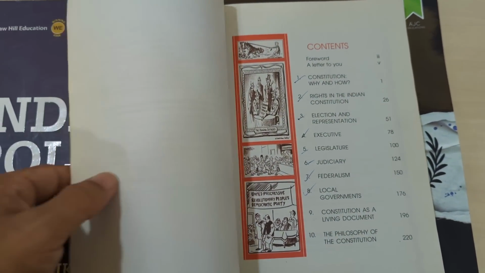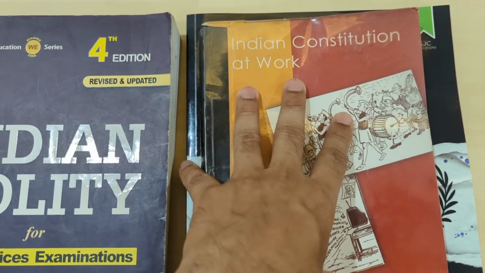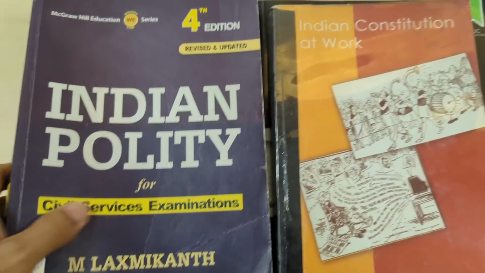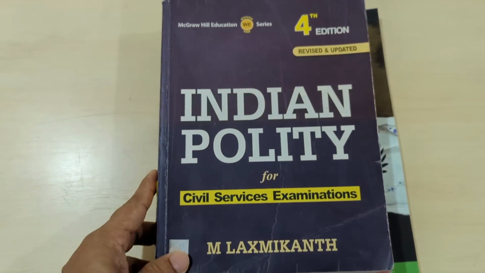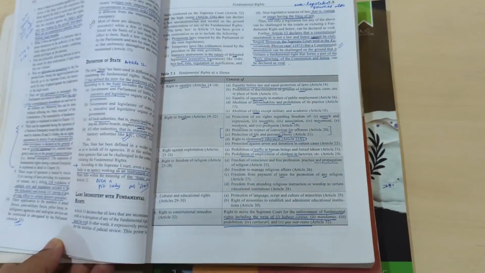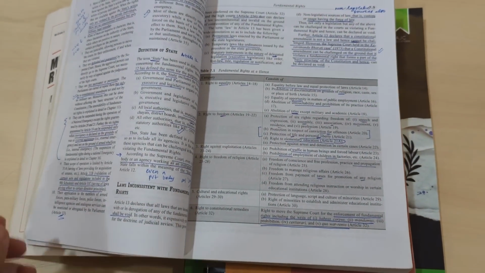So go ahead and look into these exercises, because they will help you with both mains as well as prelims. After you have read this Indian Constitution at Work, then you can come to the Indian Polity book. This is the Lakshmikant book. I have made a very detailed video which has almost 5 lakh views. You can watch that video about how to read the Lakshmikant book.